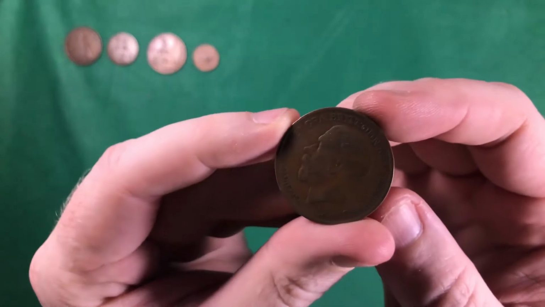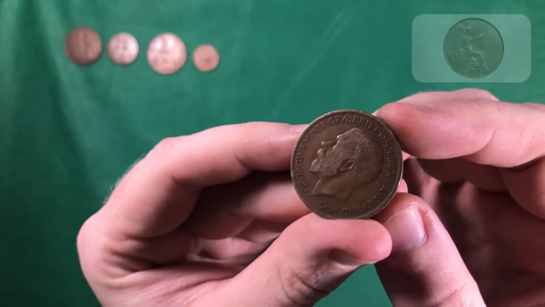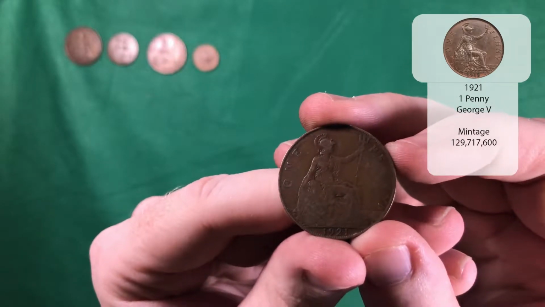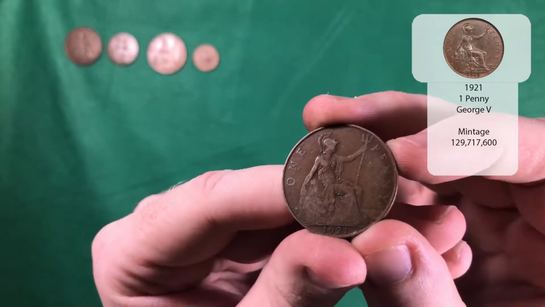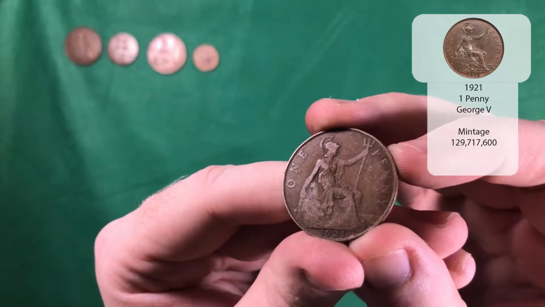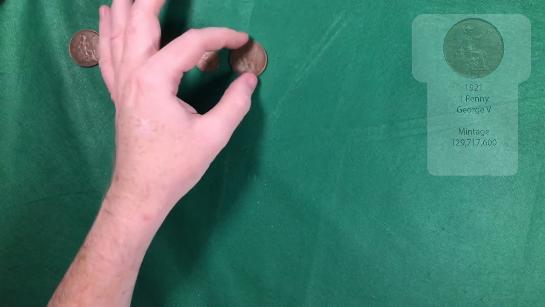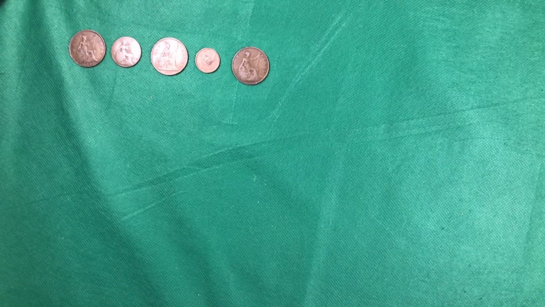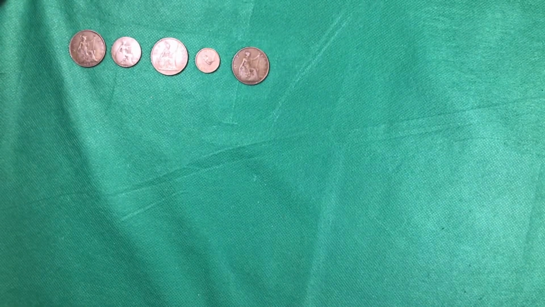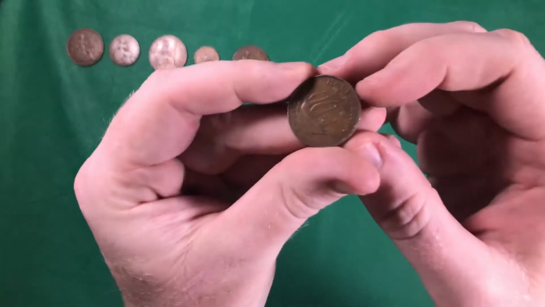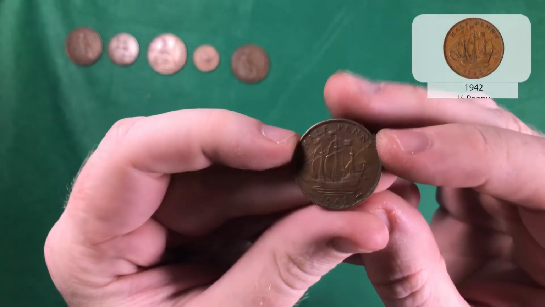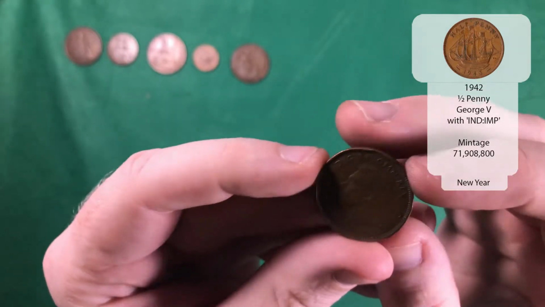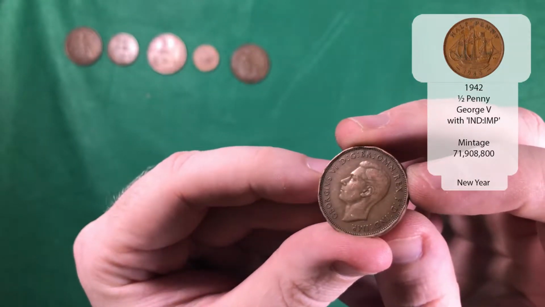And we've got a George V, 1921, 1 penny. And there we go, we've got a halfpenny from 1942. And that is George VII.